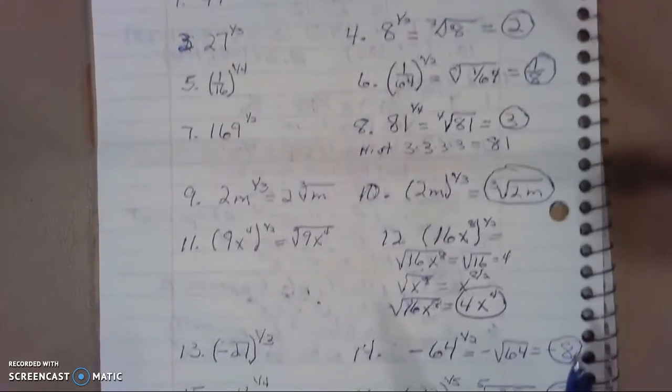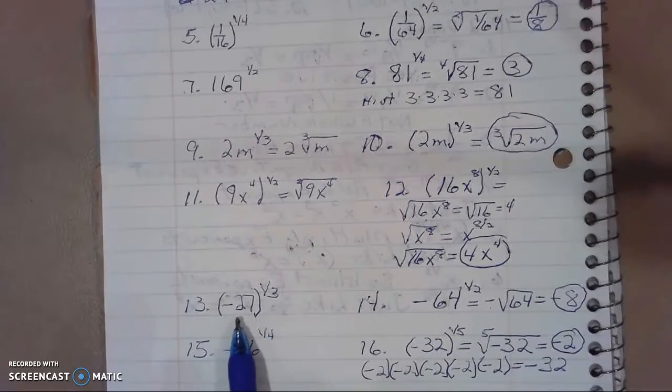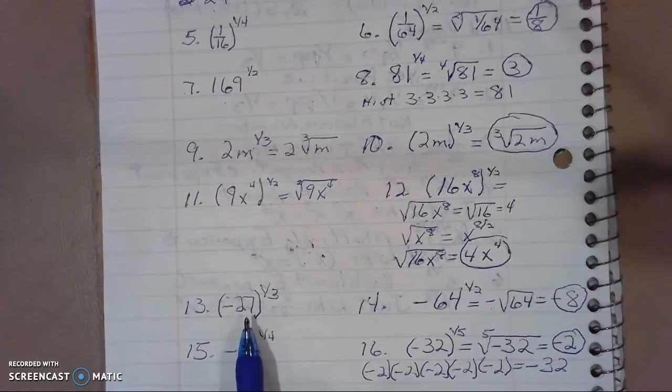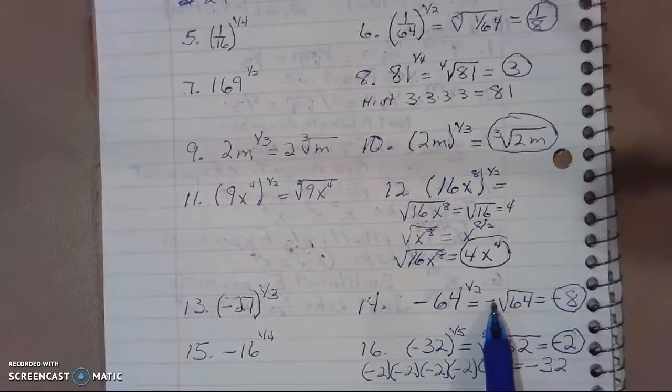Number 13, negative 27 to the 1/3. Negative 27 is inside the parentheses, so it will be inside the radical. But on number 14, negative 64 to the 1/2, the negative is not inside the parentheses, so the negative is not inside the radical. So it's the negative square root of 64, negative 8.